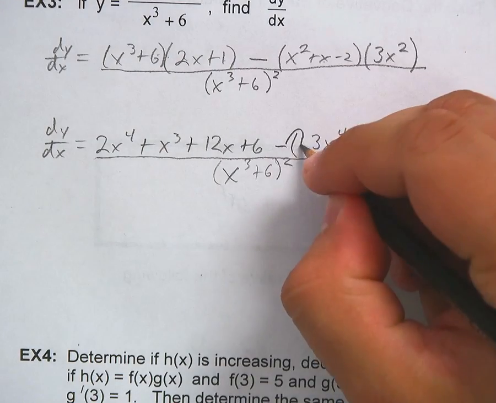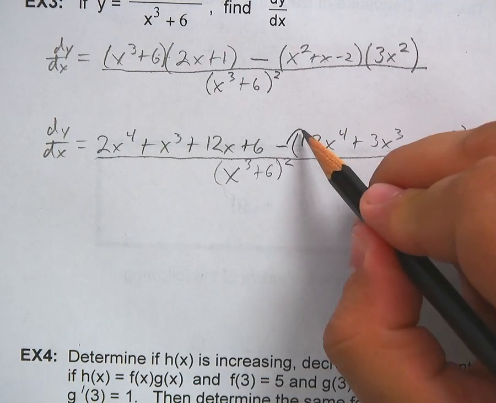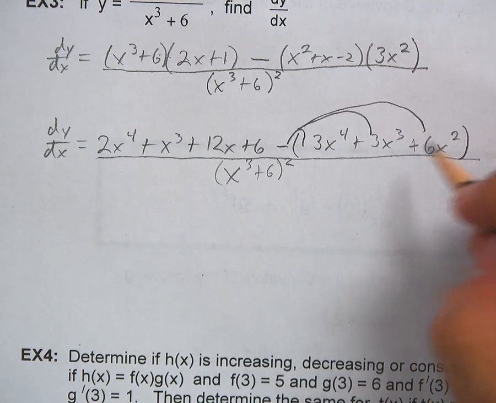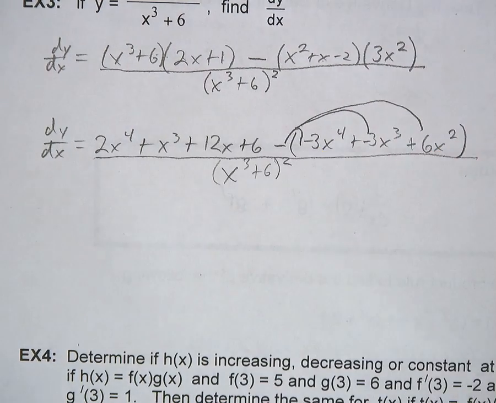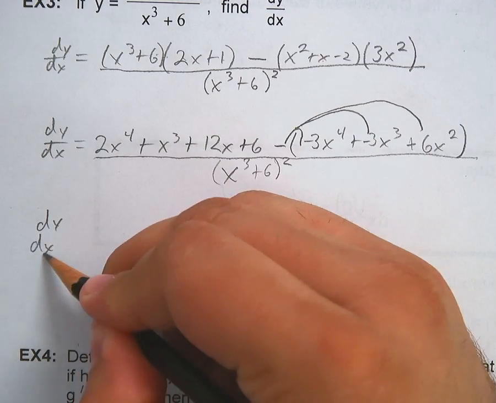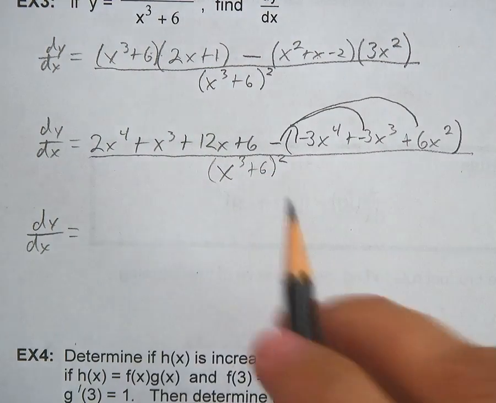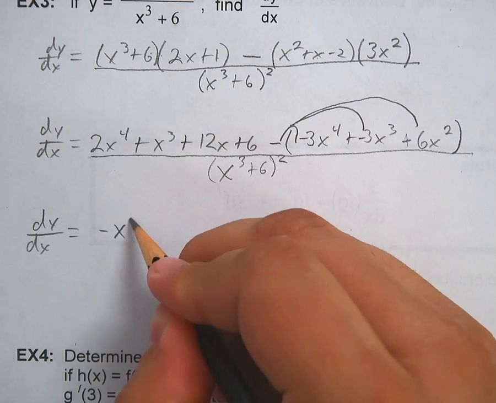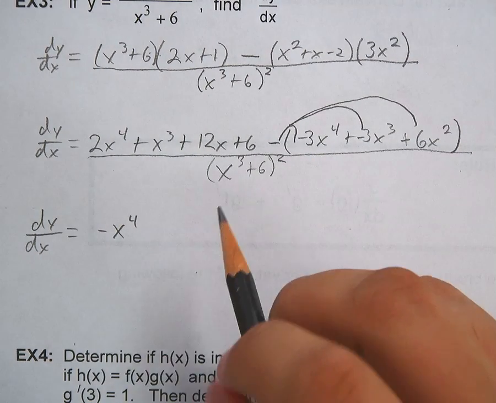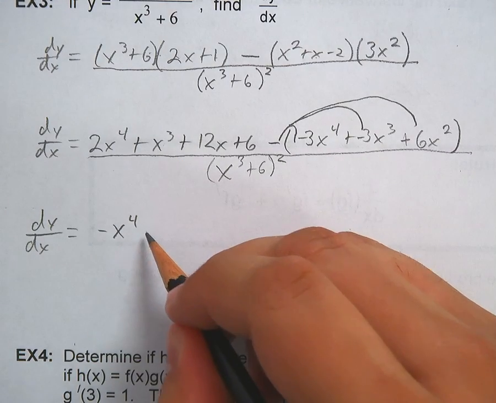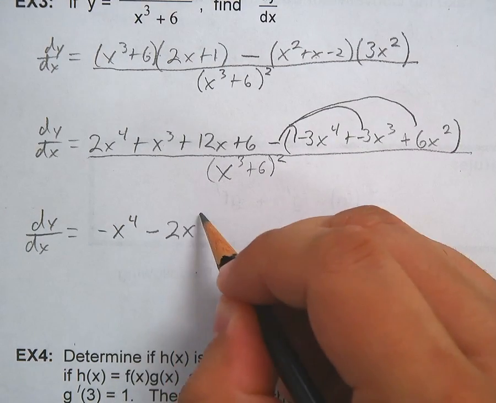So this will be a negative 3, a negative 3, and a positive 6. Okay, let's combine like terms. So you've got a 2x to the fourth and a negative 3x to the fourth, so that'll be negative 1x to the fourth. You've got a positive 1x cubed, negative 3x cubed, so that's going to be a minus 2x cubed.